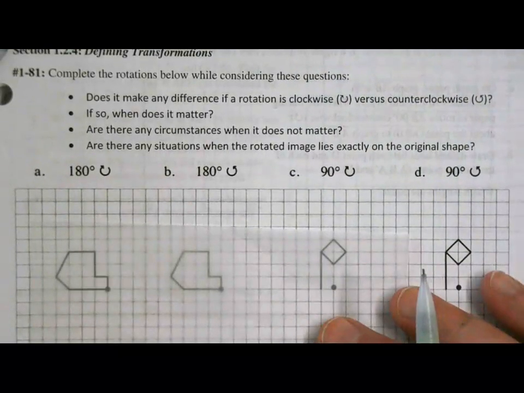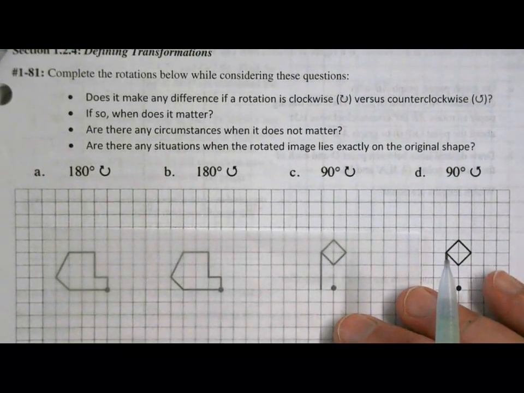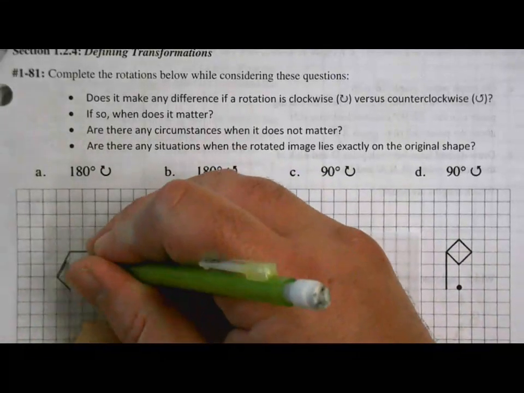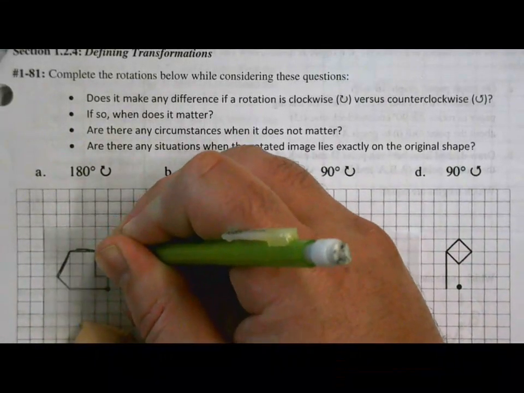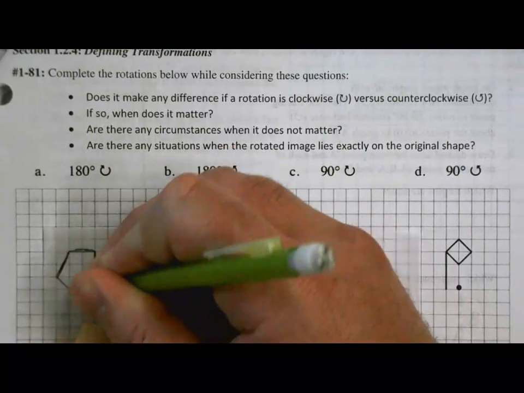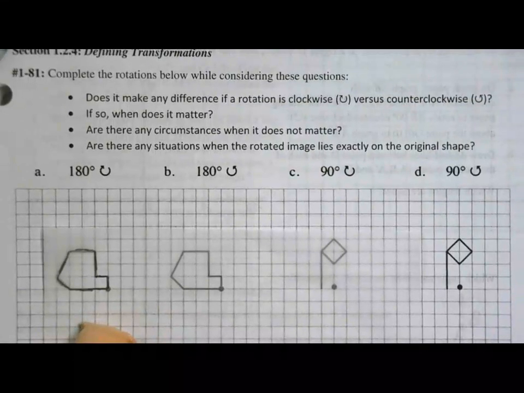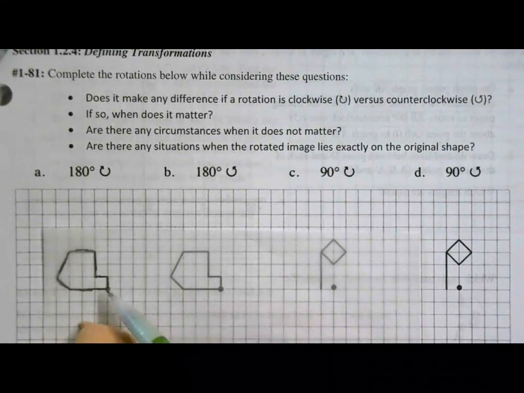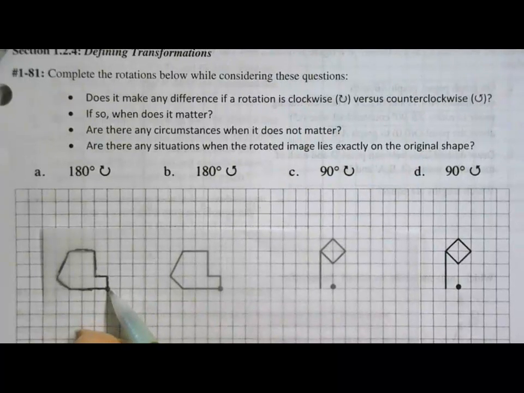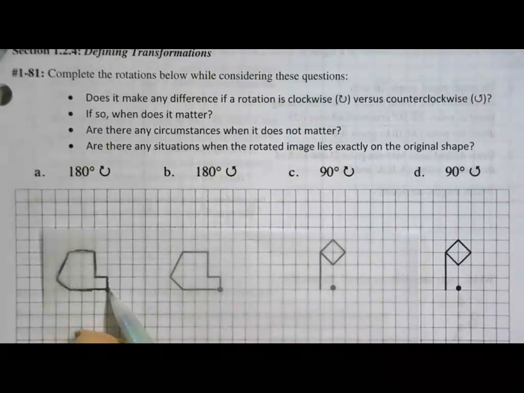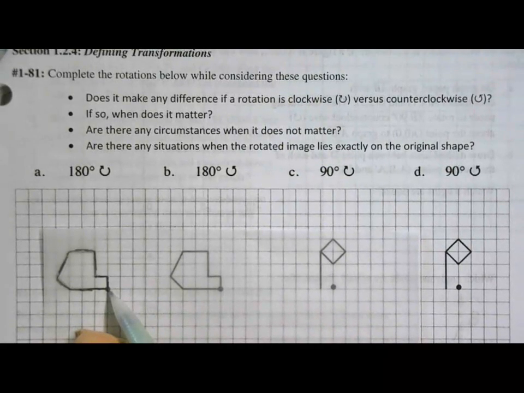The highlighted point is going to be our point of rotation. So we're just going to trace the shape. And then I'm going to hold my tracing paper down with the tip of my pencil at that point, and I'm going to do the rotation.